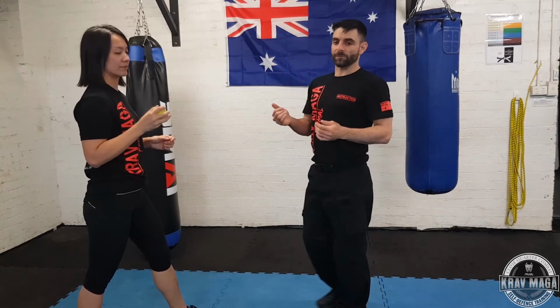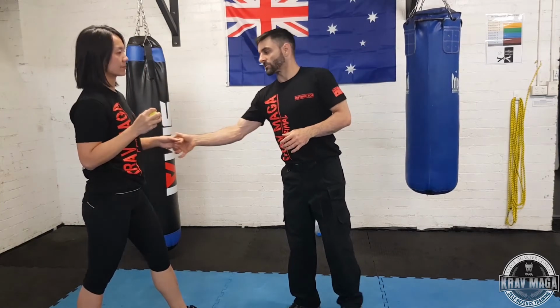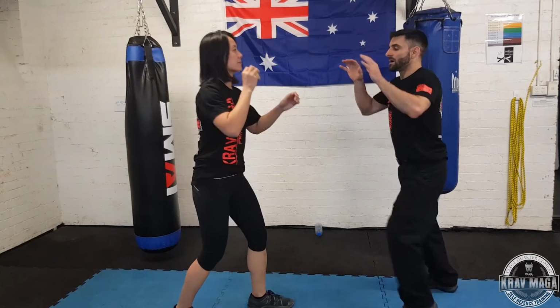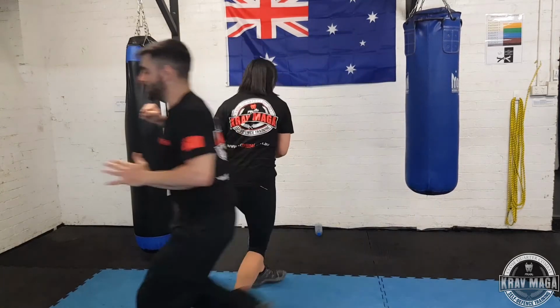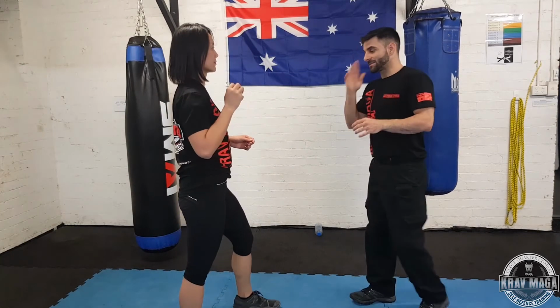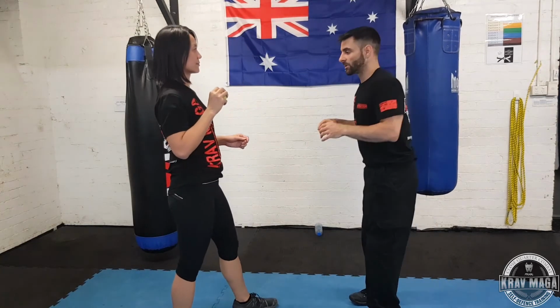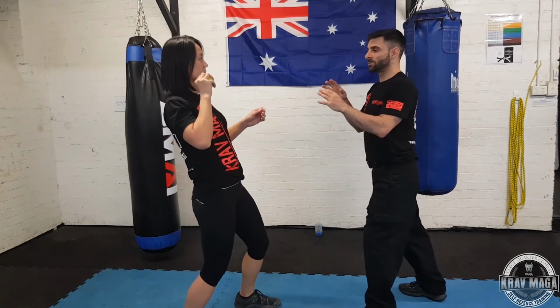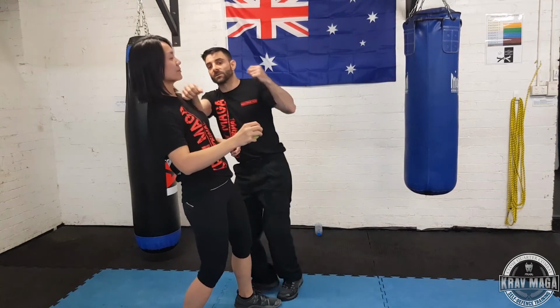Now from here we've got fast retreating as well. So basically if I'm coming in here and she's doing straight here, I've got hitting and moving. So that's for fast retreat in. That's going to the dead side. I've also got going to the live side if I was doing an outside defense going away.